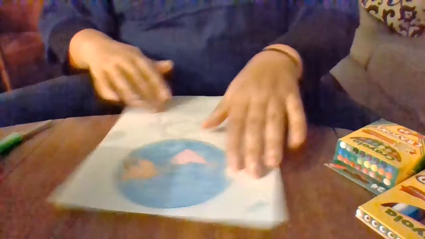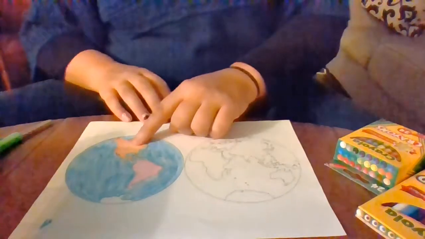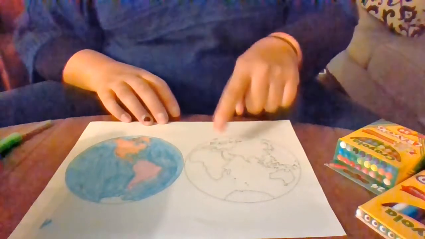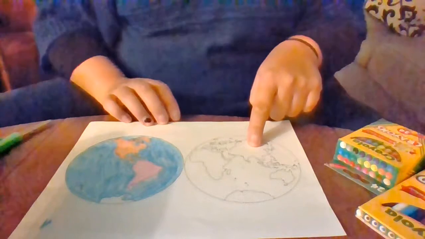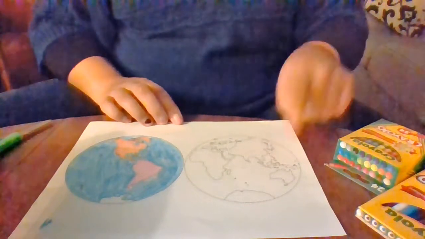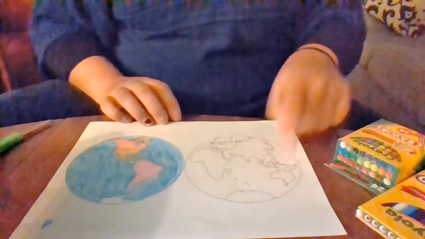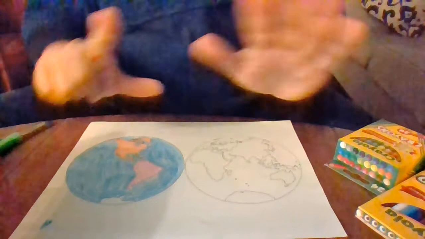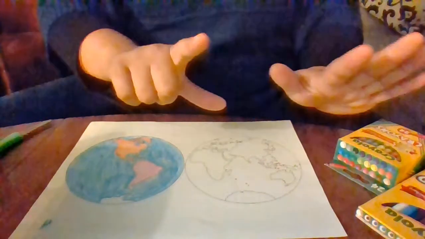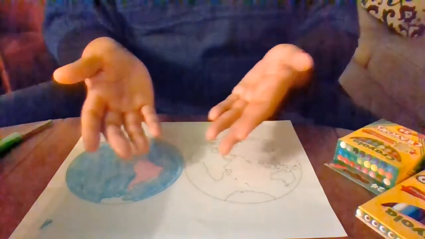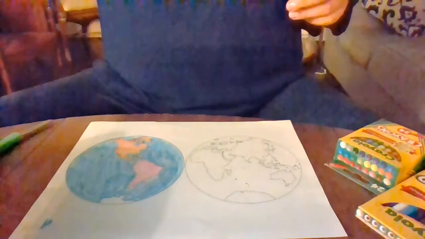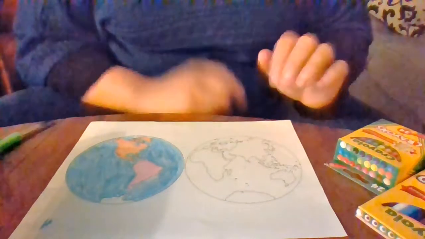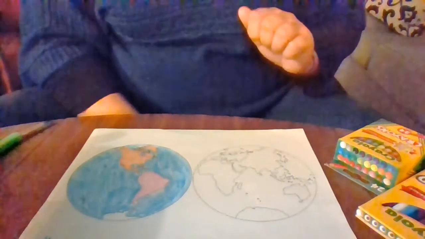Let's see if you remember our continent song. North America, South America, Africa, Europe, and Asia. Don't forget Australia. Don't forget Antarctica. These are the 7 continents of the planet Earth. Okay, so how many continents do we have? 7. That's right, we have 7 continents.